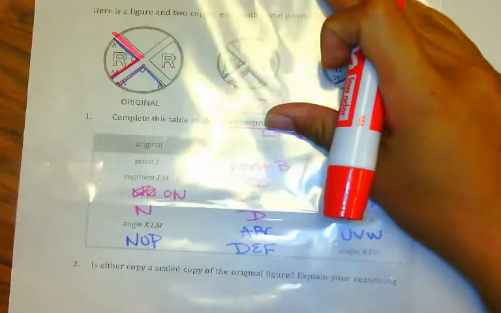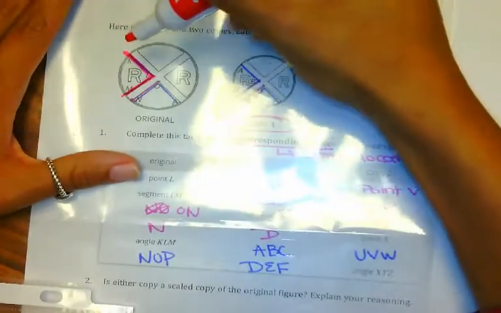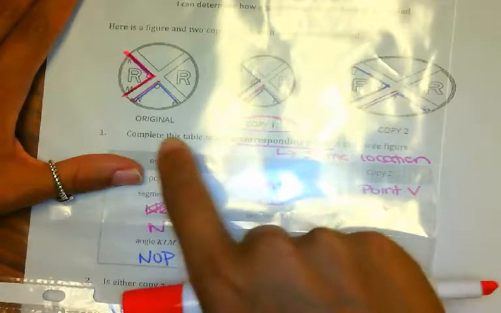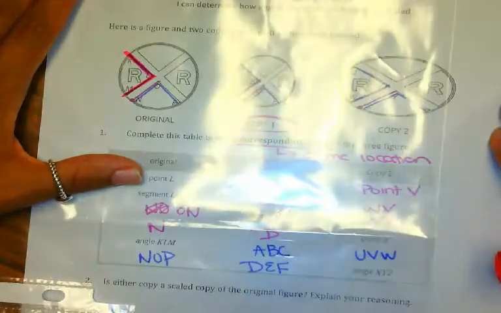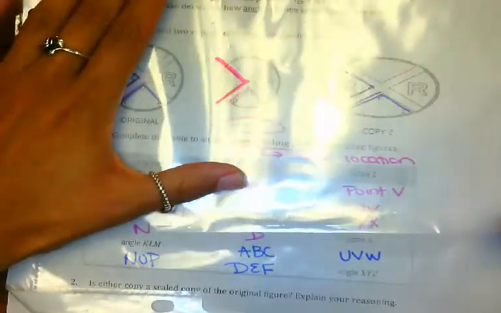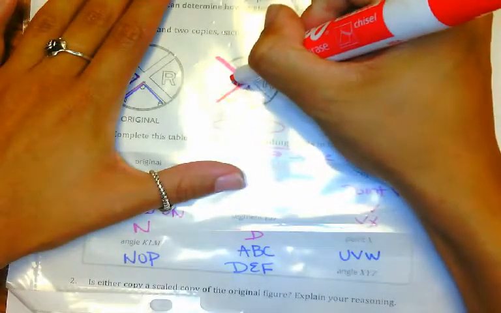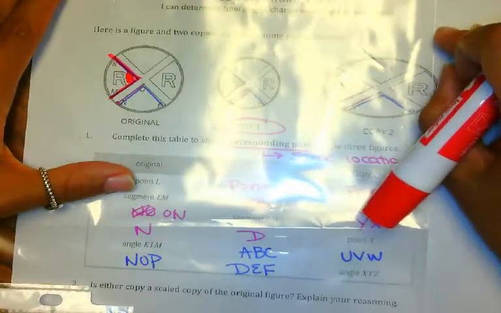All right, so I'm not using tracing paper. I'm using a sheet protector. But anyway, so it says to use tracing paper to compare angle KLM. So I have KLM right here, and I traced it. And it wants us to compare copy 1 and copy 2. So if I look at the original, I'm going to move it over to copy 1. What do you notice about that angle? About this right here? From that to this, what do you notice? So write it down, write what you notice.